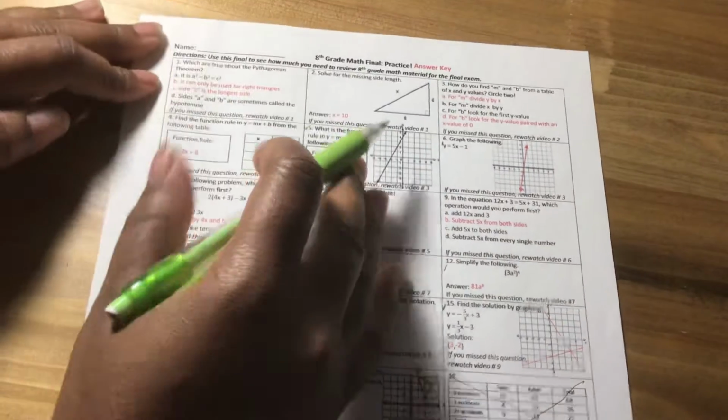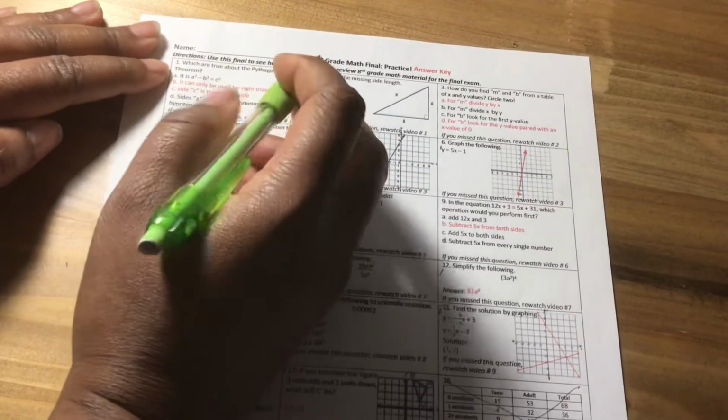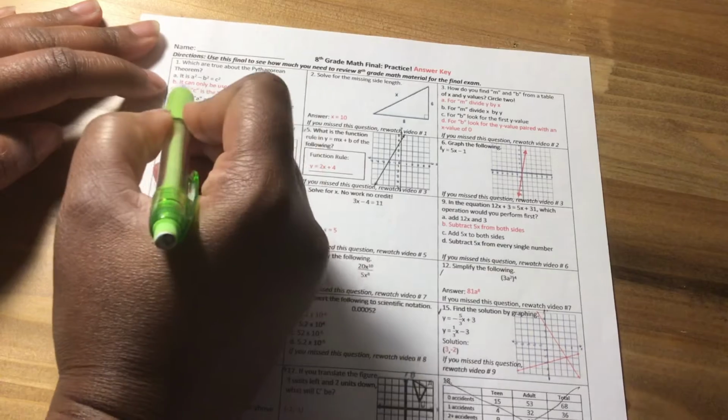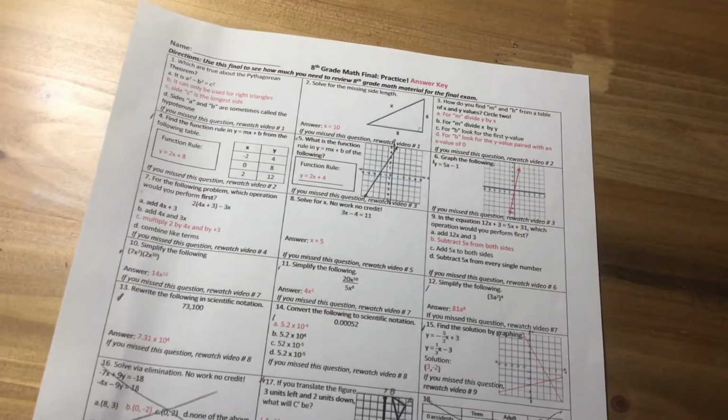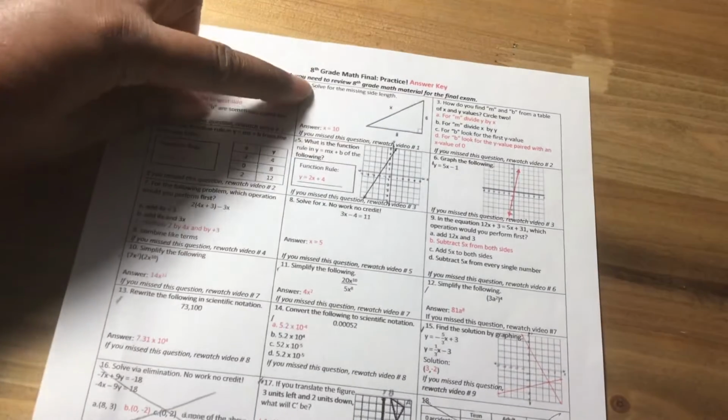Number one here, it says, which are true about Pythagorean theorem? B and C are the ones that are true there, guys. Okay, if you already did the study guide, then you know what I'm talking about. Solve the missing side length.